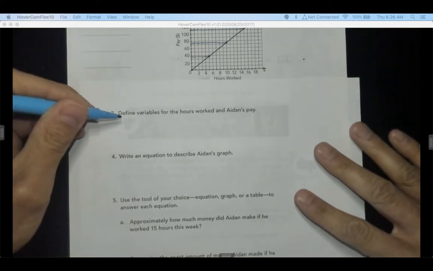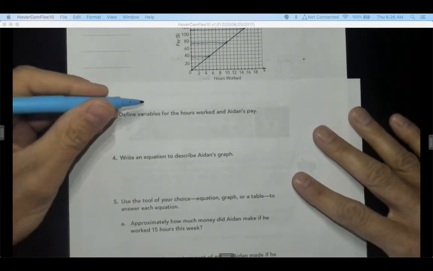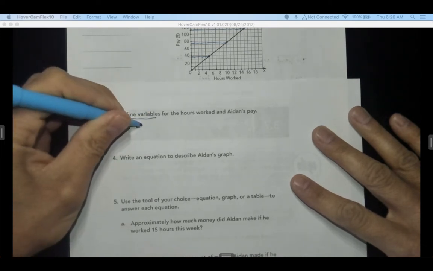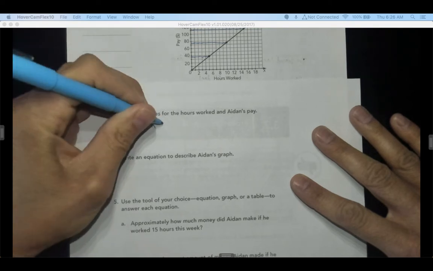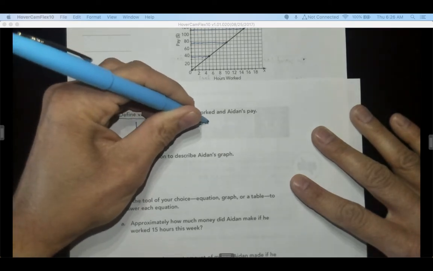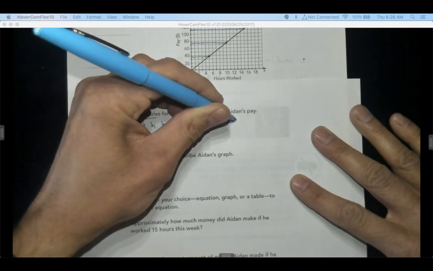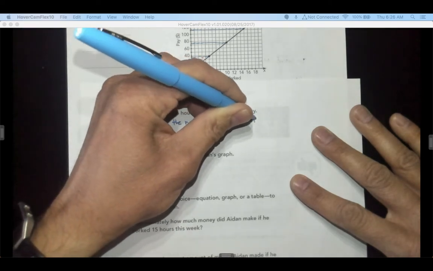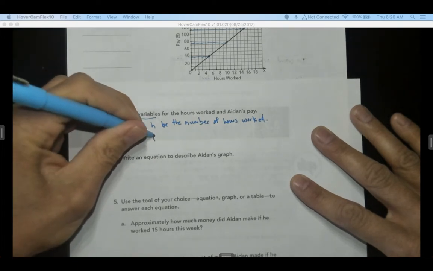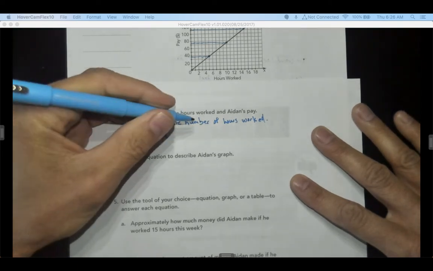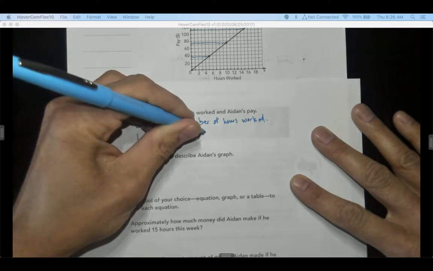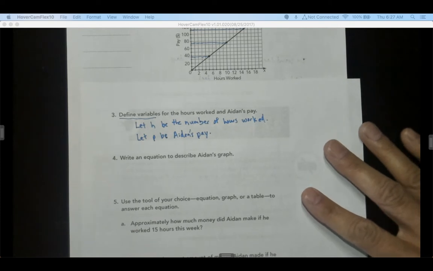Define variables for the hours worked and Aiden's pay. All right. So when it says define variables, we've had this before. We say let H be the number of hours worked, let P be Aiden's pay. So we just say what the variables are and what they stand for.